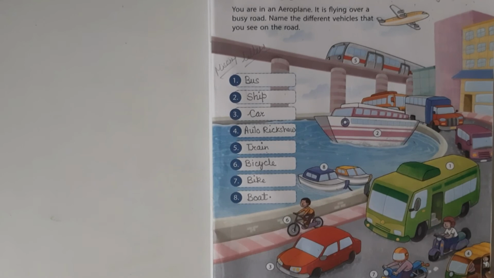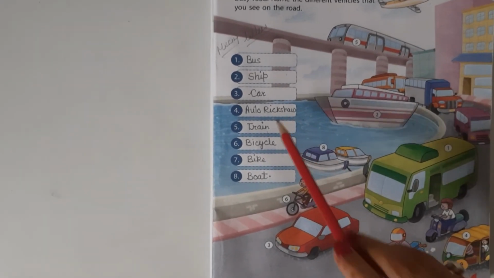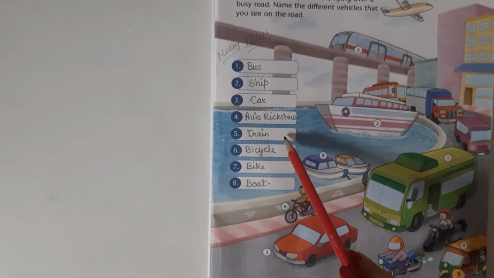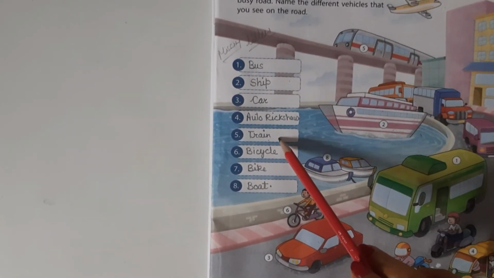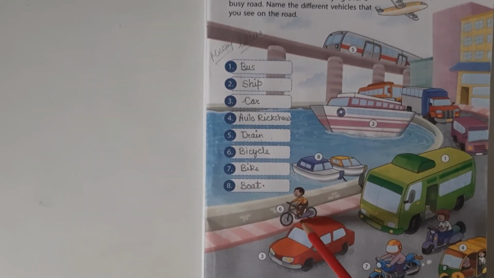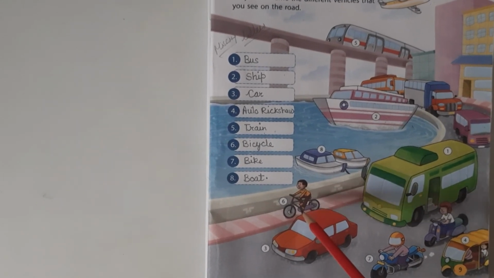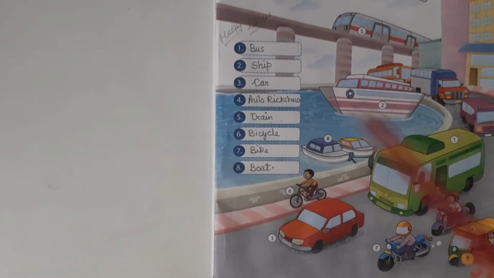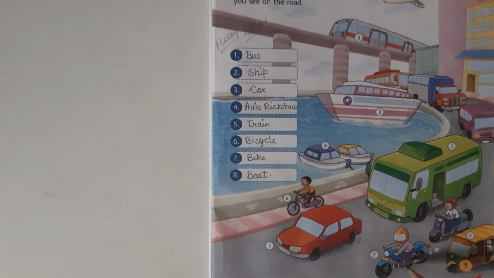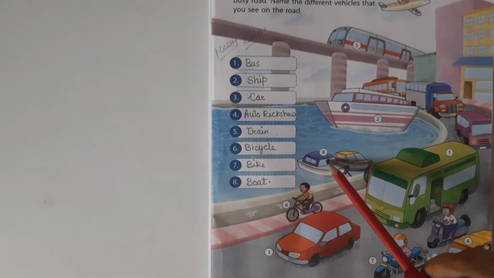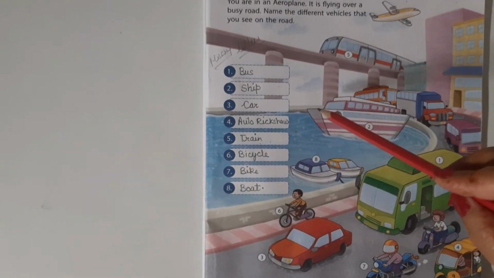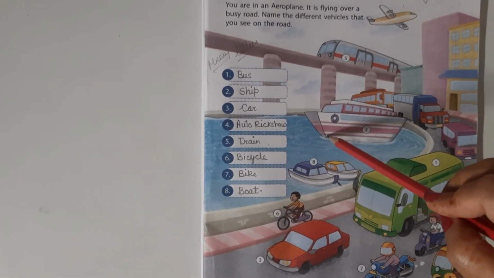Number 3 is car. Number 4 is auto rickshaw. Number 5 is train. Though it is a metro train, you will write train. Number 6 is, the boy is riding it, cycle. Number 7 is bike. Number 8 is boat. Those who have not written the work, they can write the work.